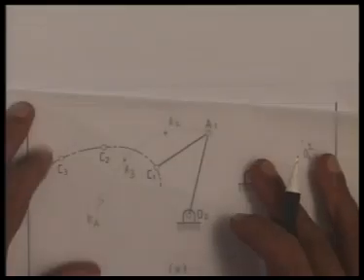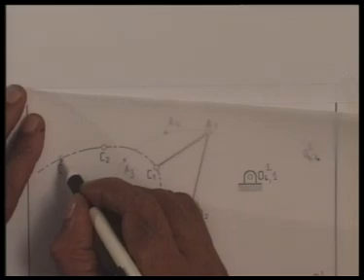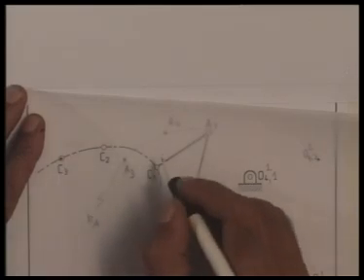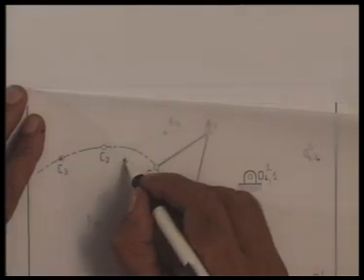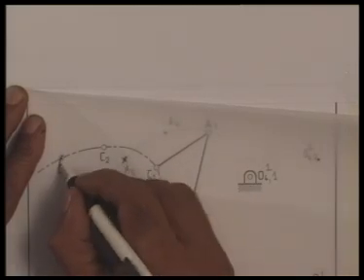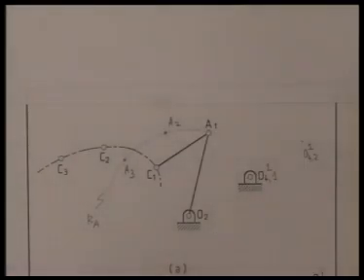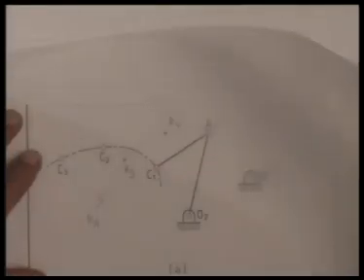Again, now we consider the third configuration, that is we mark C3, A3. I put across A3, C3 and O4. Let me now show how to find out the inverted position corresponding to the third configuration.